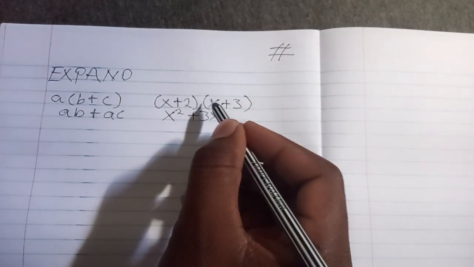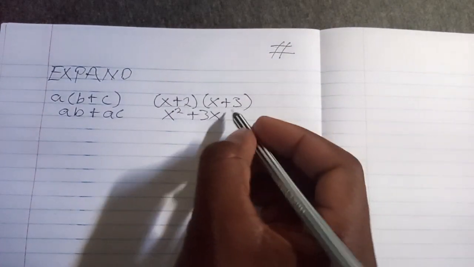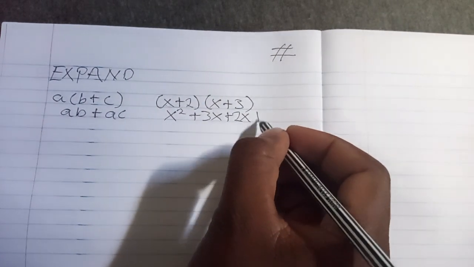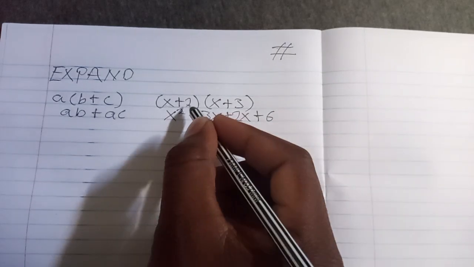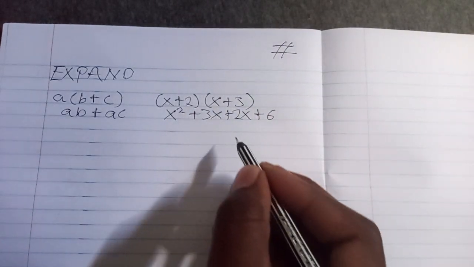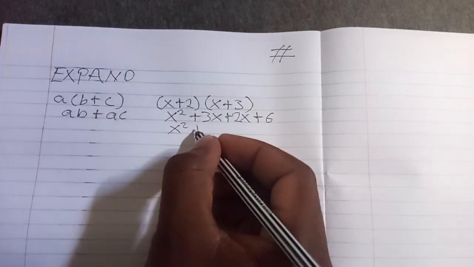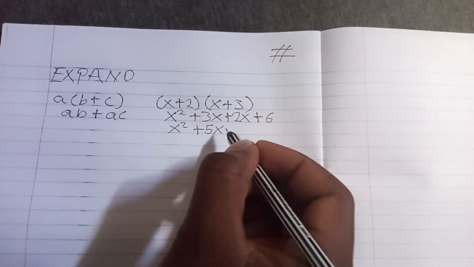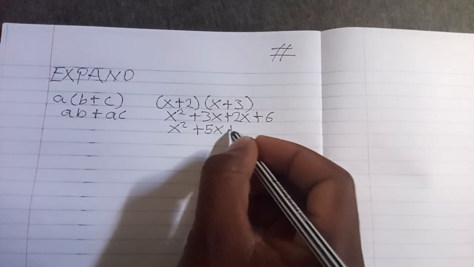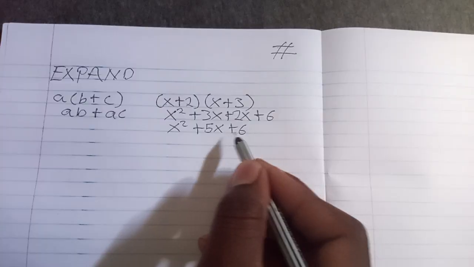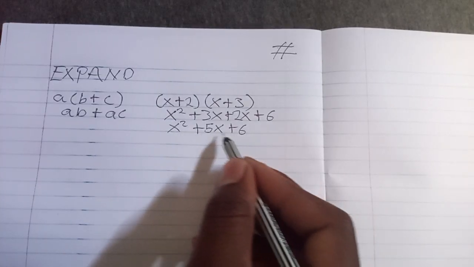Then 2 multiplied by x, it will be plus 2x, plus 6, 2 multiplied by 3. Then these are like terms. We are going to say x squared plus 5x plus 6. At this stage, it means you have managed to expand.